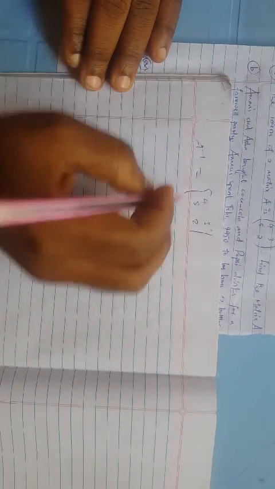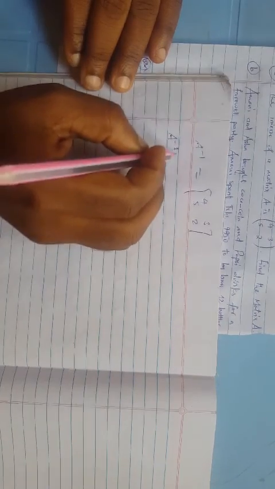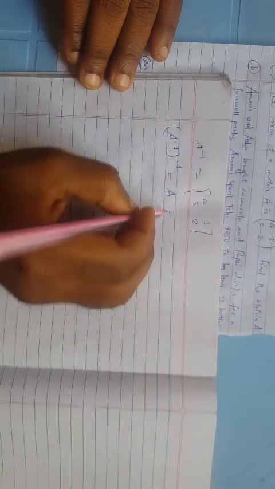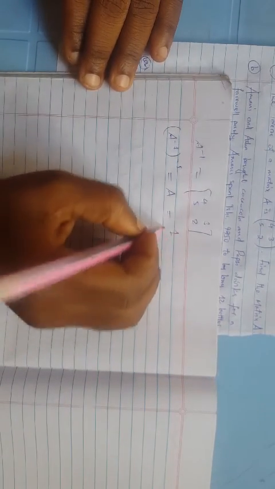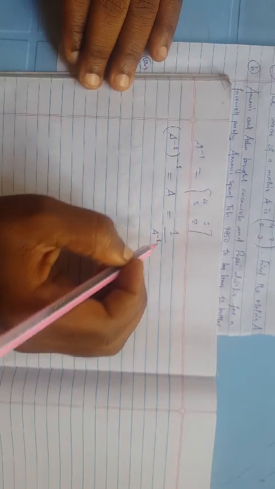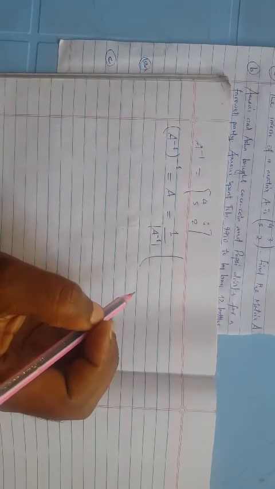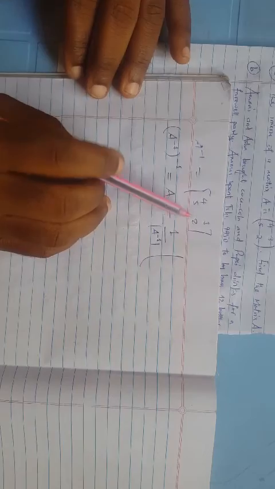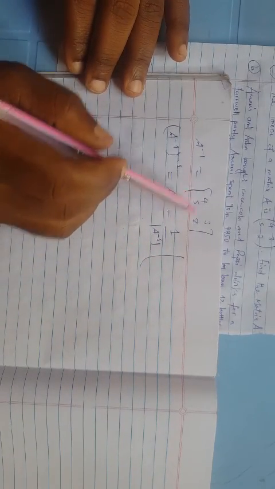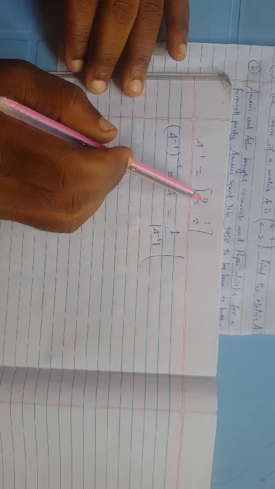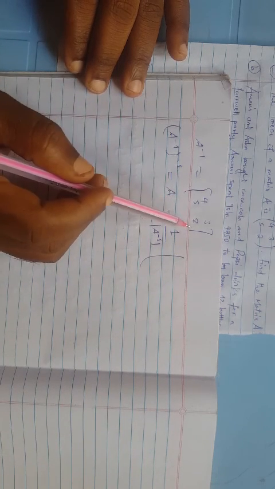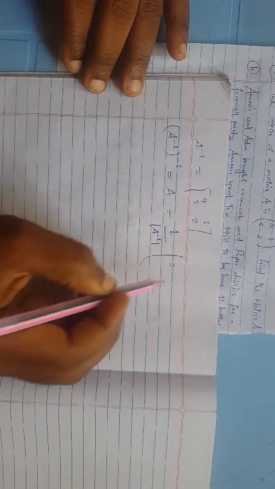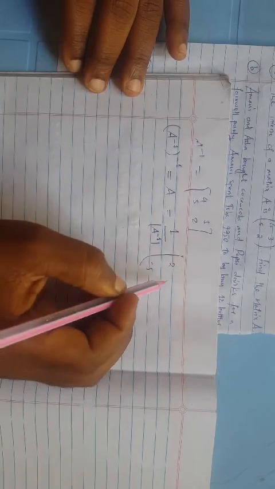The inverse of A inverse is equal to A, which is equal to 1 over the determinant of that inverse multiplied by this matrix, but we are going to exchange the positions of the leading diagonal. It means we're going to put 2 here instead of 4 and 4 here instead of 2. And also we're going to change the signs of the other elements. Now it's 2, 4, -5, and -3.